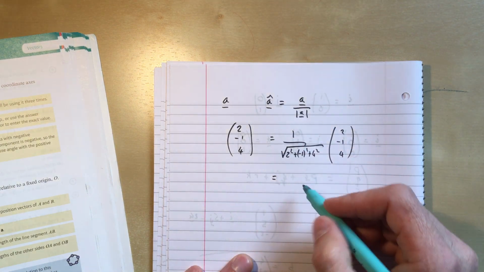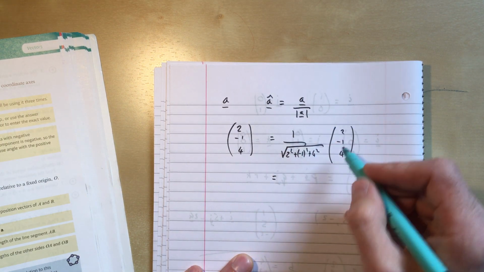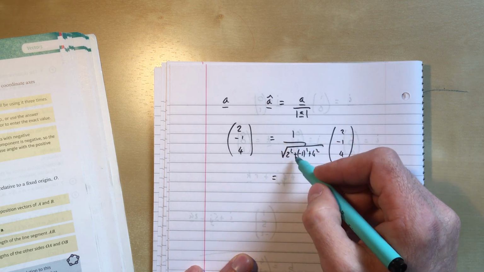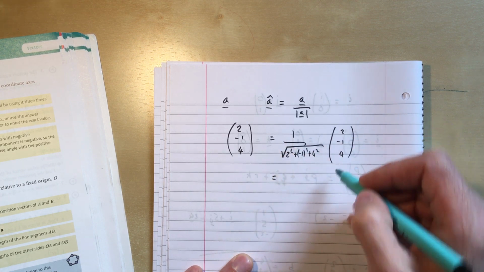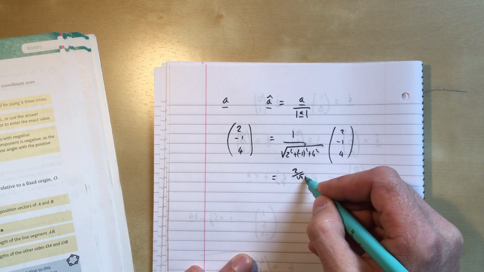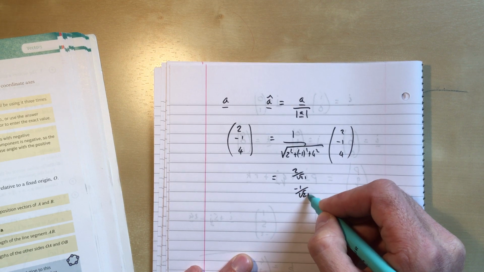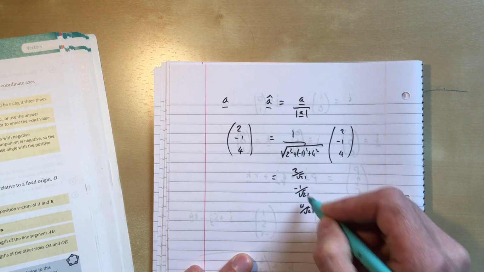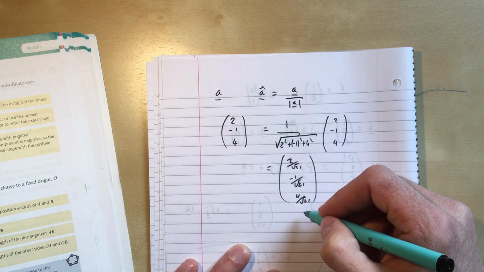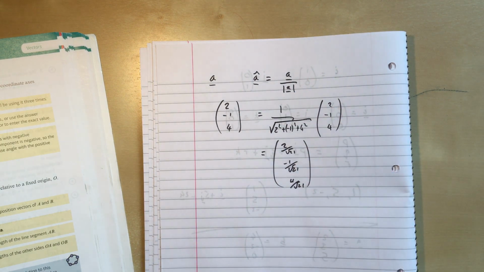So that number there turns out to be 21, so 1 over the square root of 21 times by this. So (2 over root 21, -1 over root 21, 4 over root 21). That vector there is a unit vector in the same direction as A.